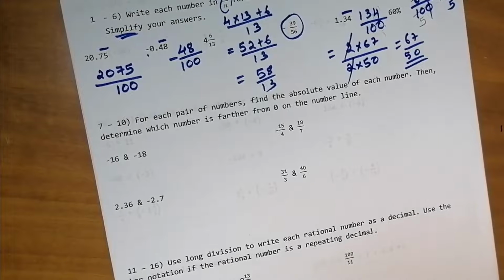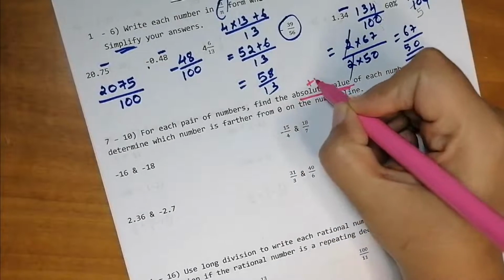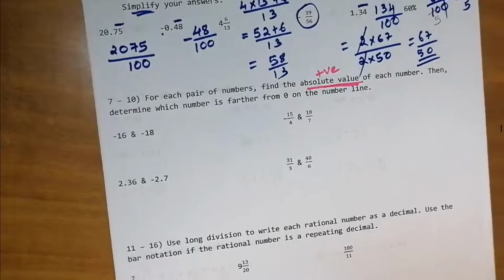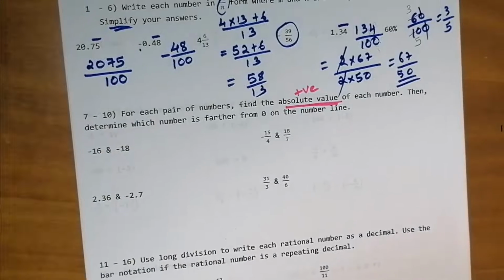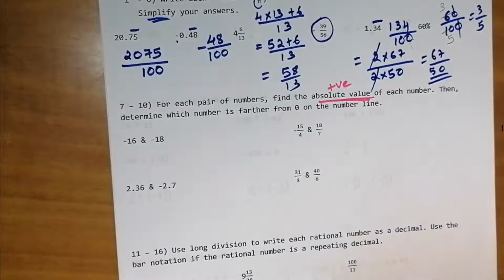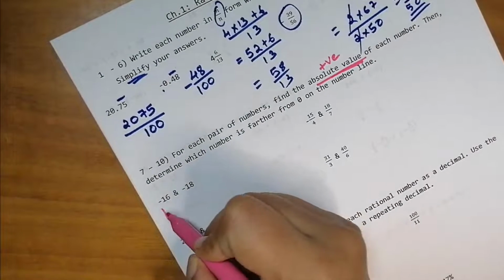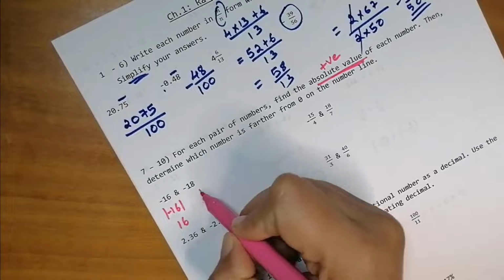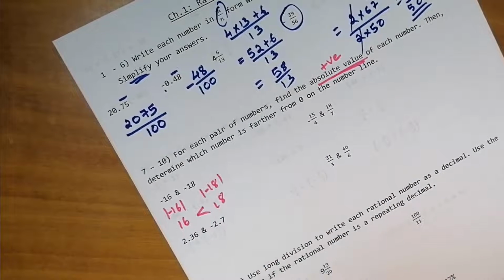Okay, then we have: for each pair of numbers, find the absolute value of each number. So what are we supposed to do? Absolute value, and you know absolute value is always positive, right? Try to recall your concepts as you read these instructions, so this work becomes much easier. Then determine which number is farther from 0 on the number line. So the absolute value of minus 16 is 16 and the absolute value of minus 18 is 18. Now you know 16 is smaller than 18, right?